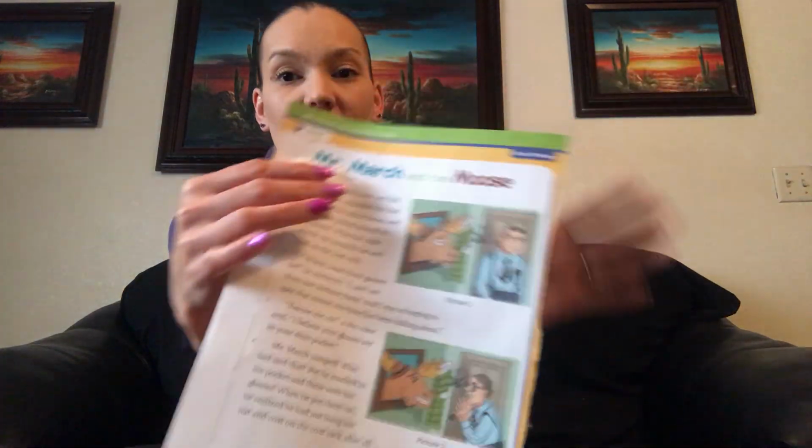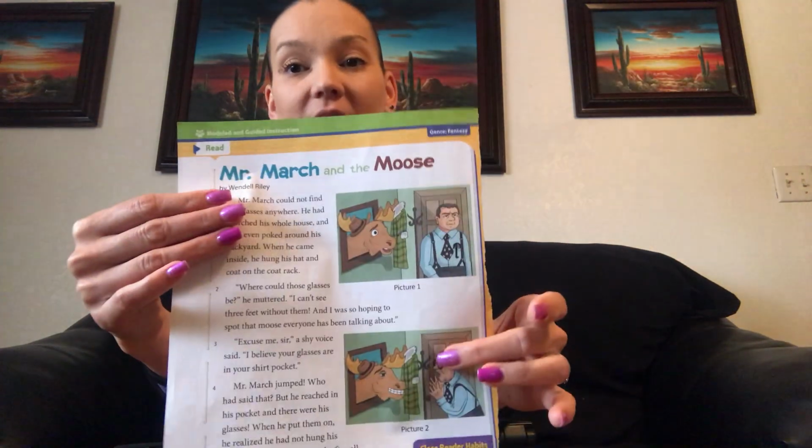So now, what is his problem still? He's still looking for his glasses. And he can't see how far in front of him? He can't see 3 feet in front of him. And he was hoping to spot a moose. Well, if we look at this illustration, these things are already happening. They're kind of going on. So this is kind of silly because he can't see it. Go to paragraph 3.